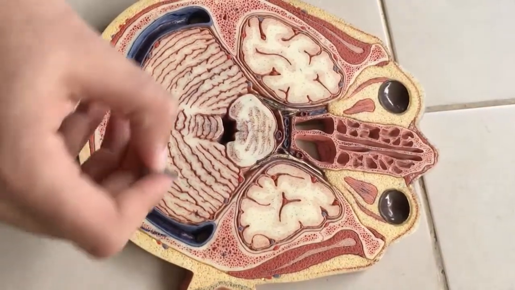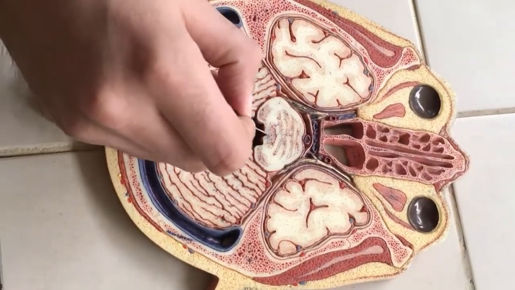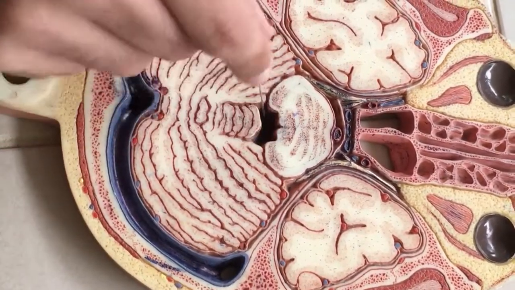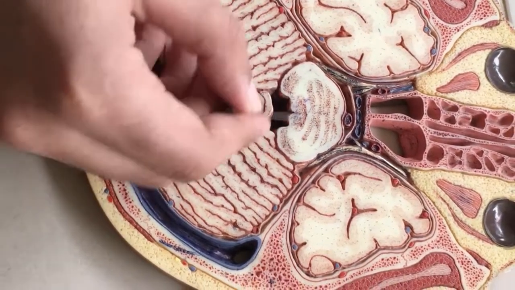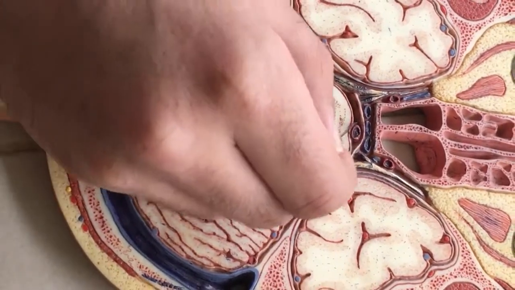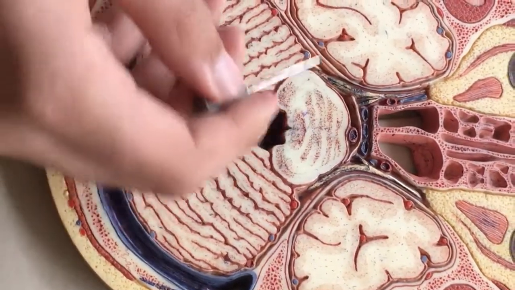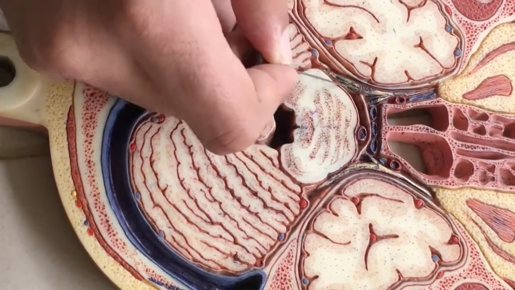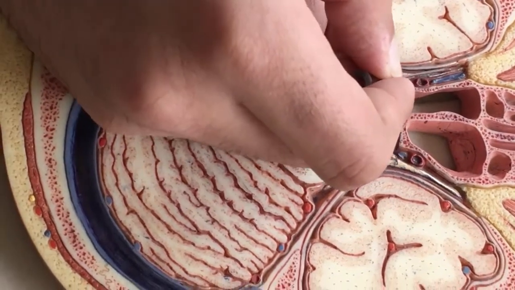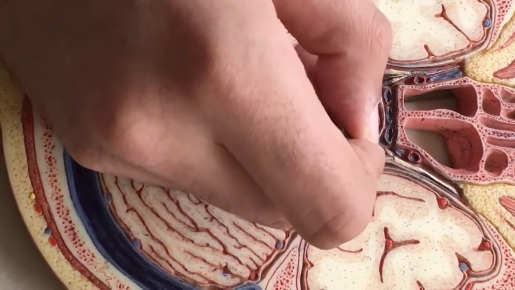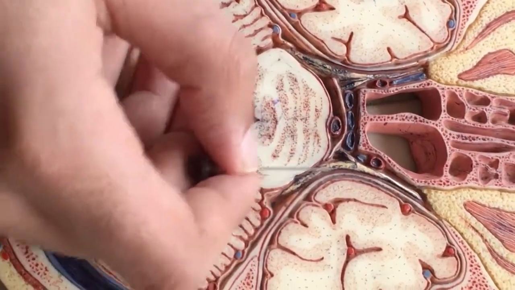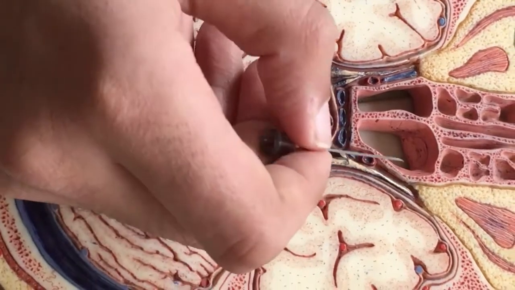Now here, because we no longer have the cerebral aqueduct, this is the fourth ventricle, the cavity of the fourth ventricle. This is the pons. This is also the pontine cisternae or pontine fossa. This is the basilar artery. Here, this is the trigeminal nerve. After this, this is the ophthalmic division of the trigeminal nerve.